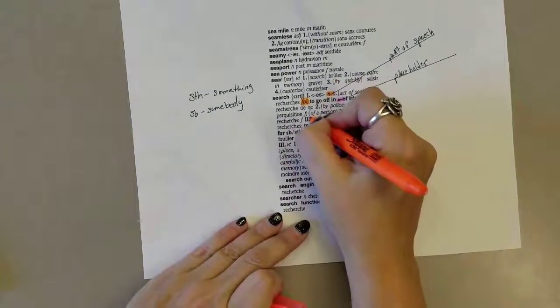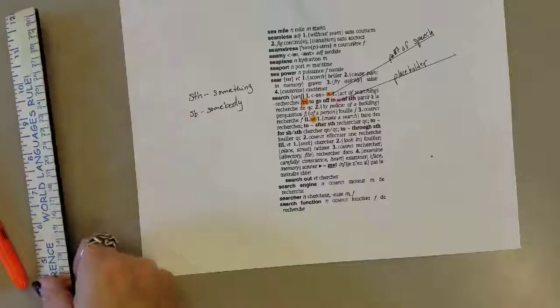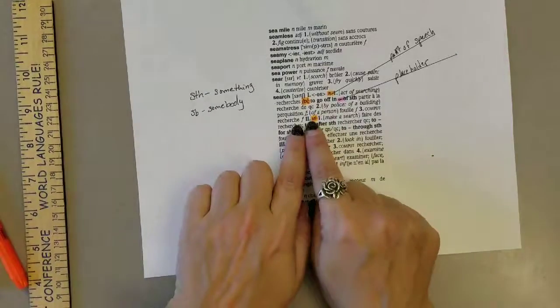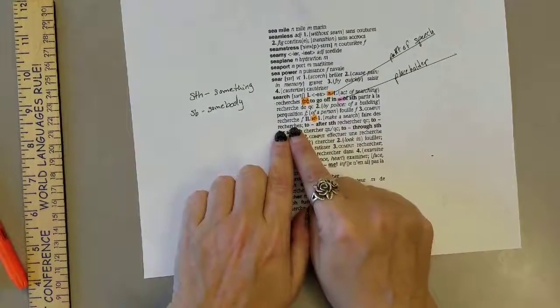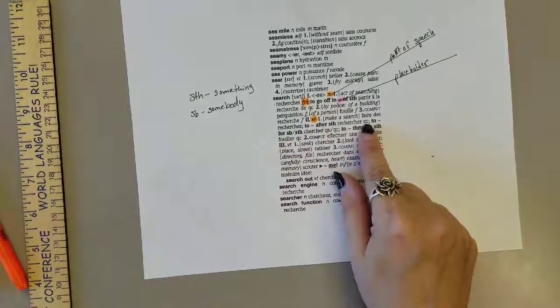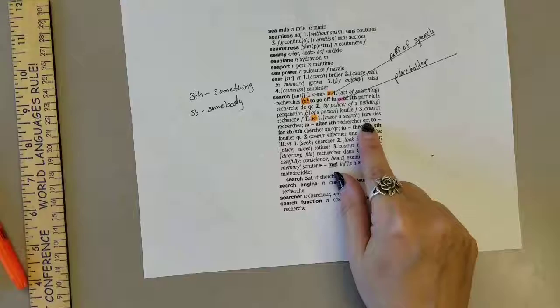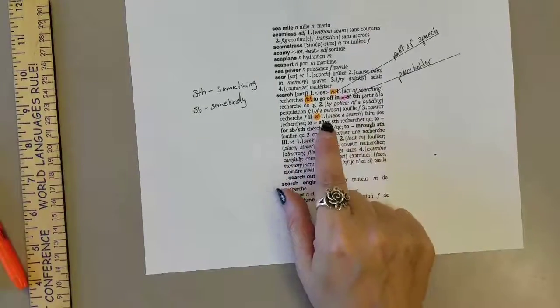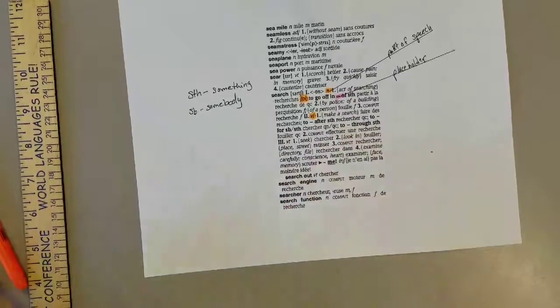Now, here we go. Down here, I have part 2. Part 2 means that I have changed from a noun to a verb. So I have to ask myself, how do I want to use the word search in my sentence? Do I want to perform a search, or do I want to search for something? If I need the verb form, I'm going to look where it says verb. Je recherche. To search after something, rechercher. To search for somebody or something, chercher, QN, or QC.